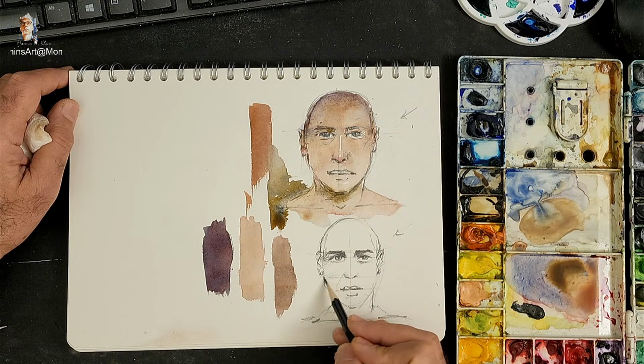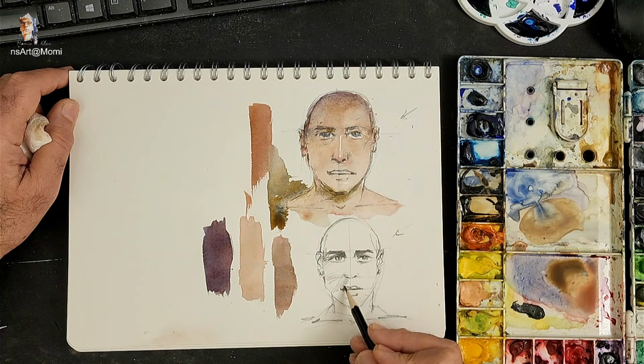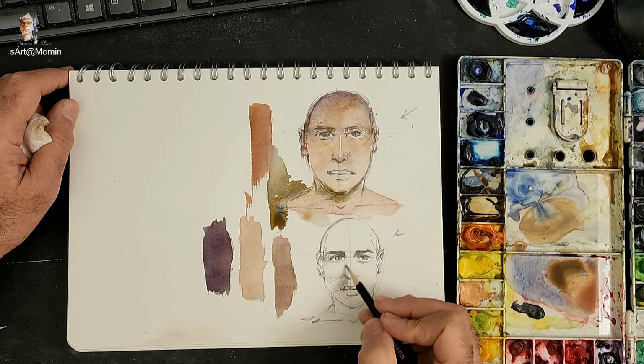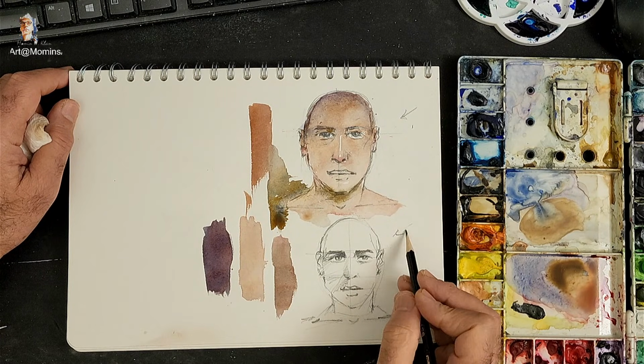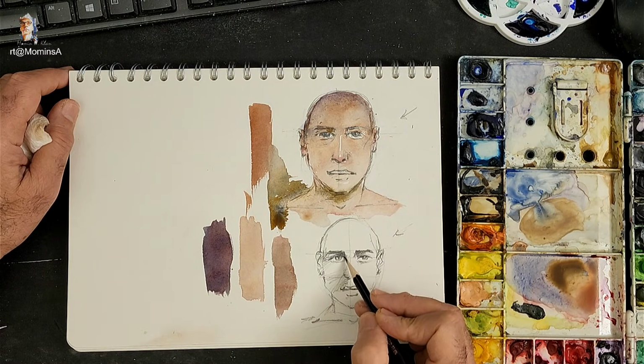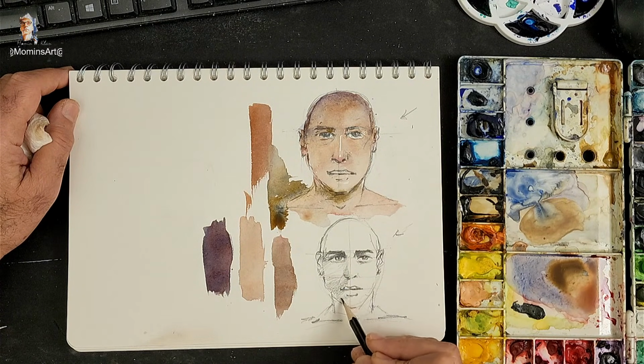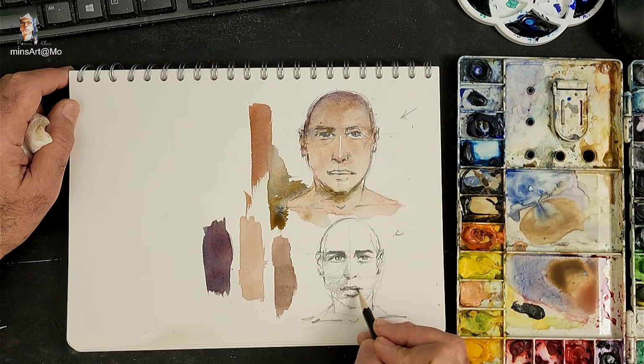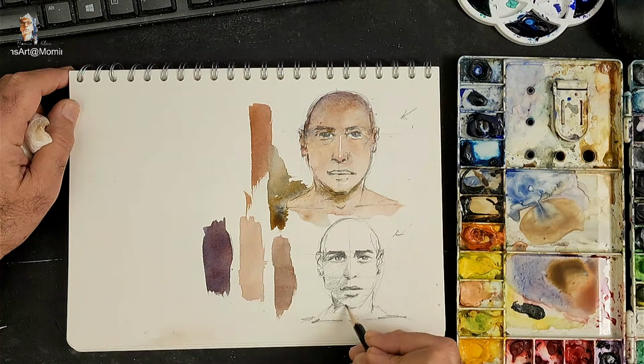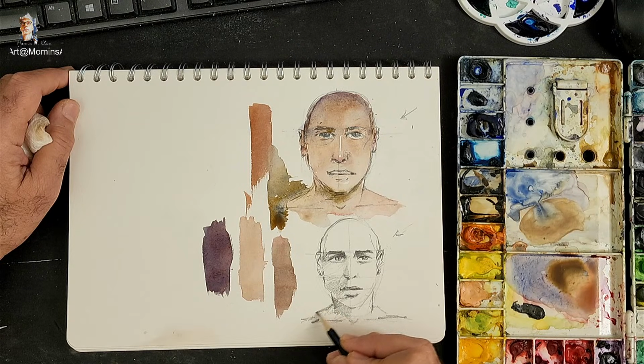And now I'm going to put some dark value here, because this part will be blocking the light, because we're assuming the light is coming from here. And now, quickly, since this is a drawing, right, so I will wait, and let's put some dark value in the lips. The neck will be casting shadow. The shoulder will be casting shadow.